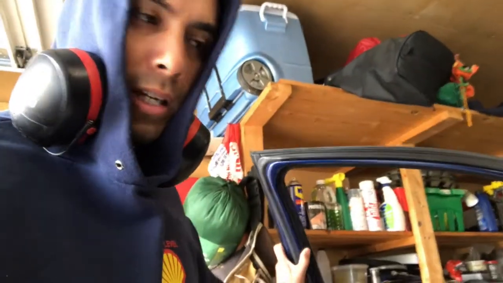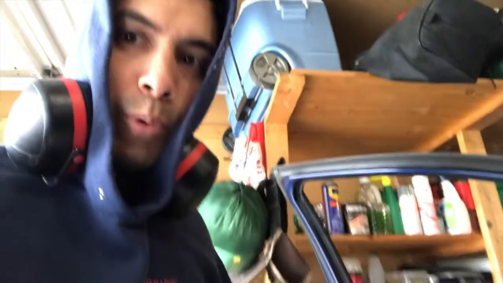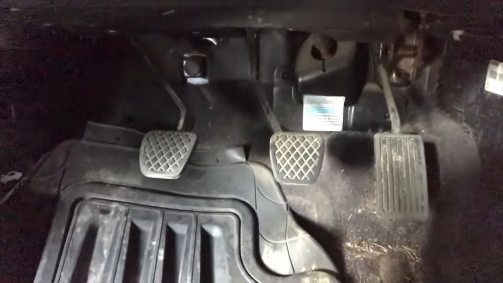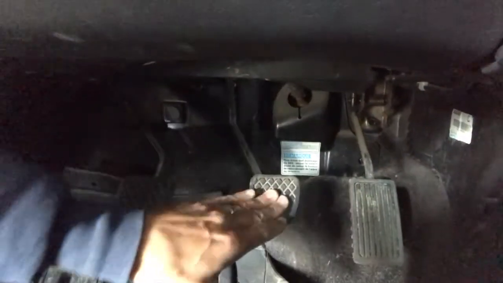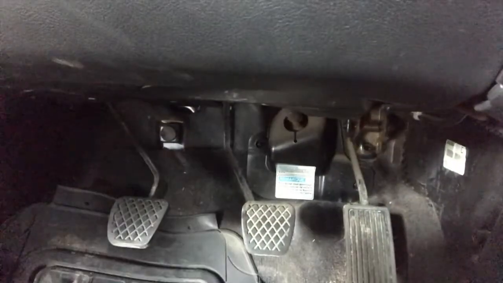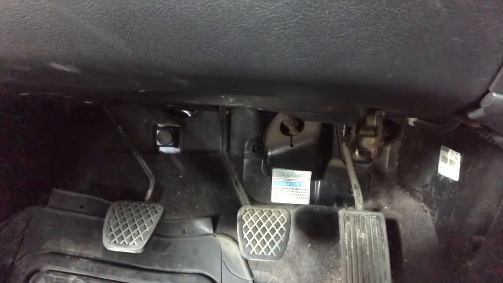So one of these is the brakes in a car. So right now what we got here is, well, we have the gas, we have the clutch, and we got brakes right here.